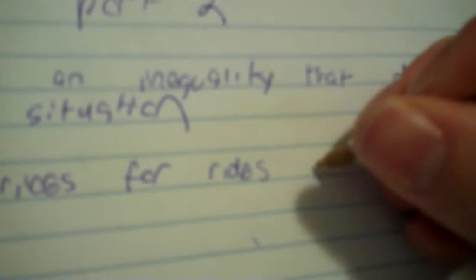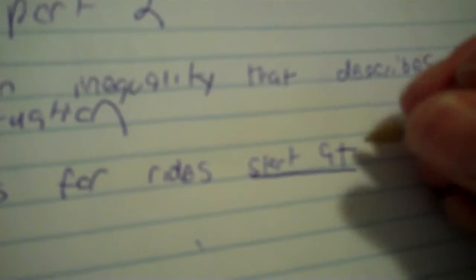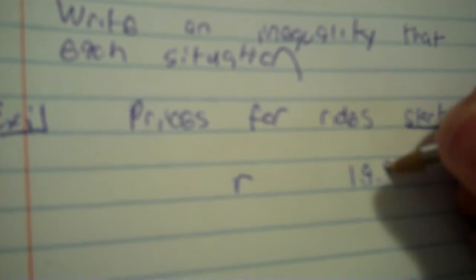Okay, here's example 1. Prices for rides start at, now on the document start at is in bold italics, $19.99, and it has an R variable. So you're going to put R, you're going to put $19.99. Now you just put the appropriate inequality, start at. Okay, starting at is greater than or equal to, because you'd start there and only go up. That's all you have to do, you don't have to graph it.